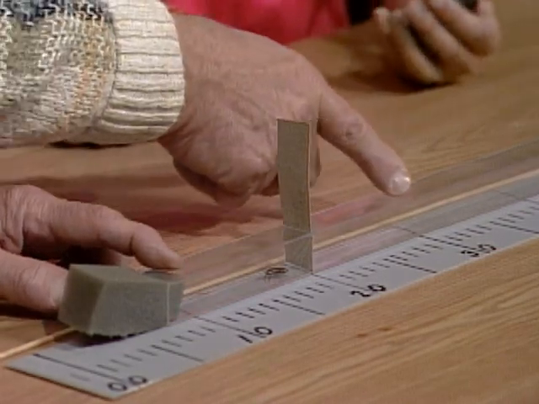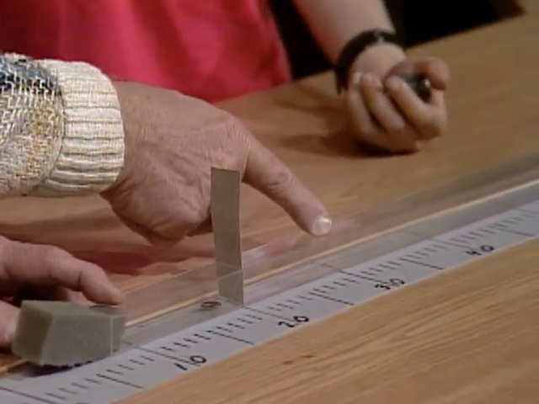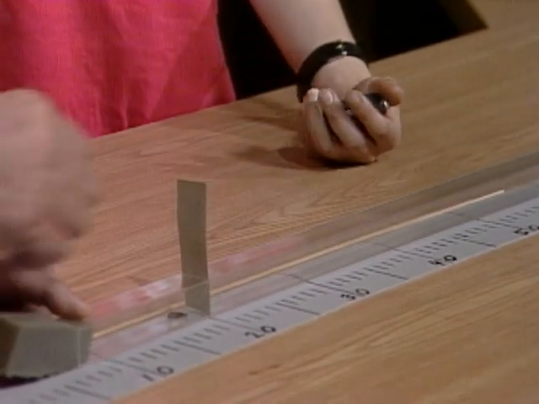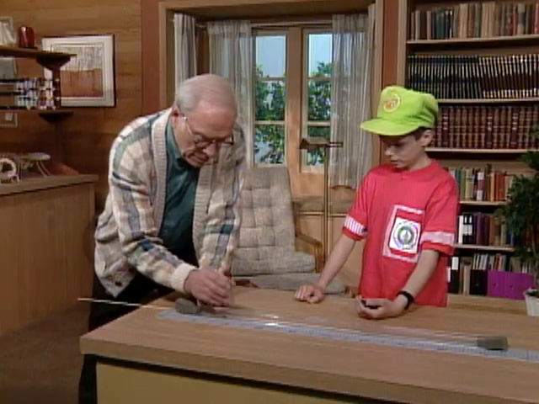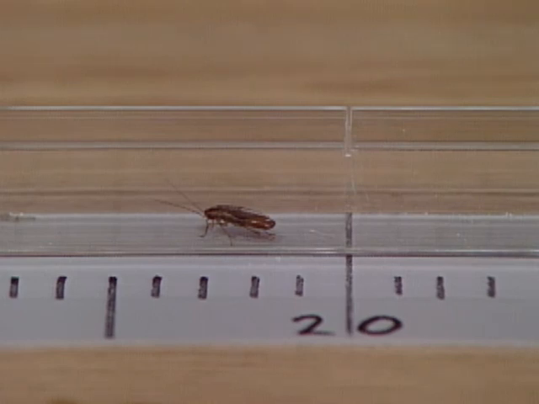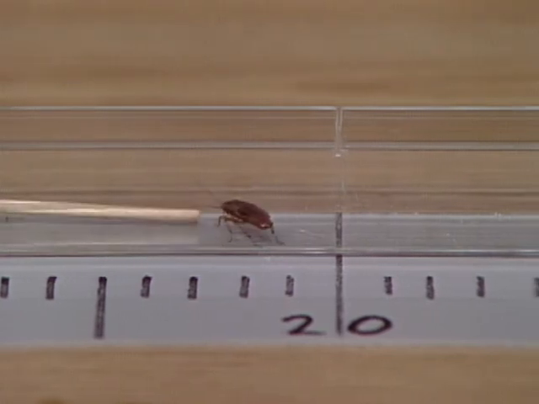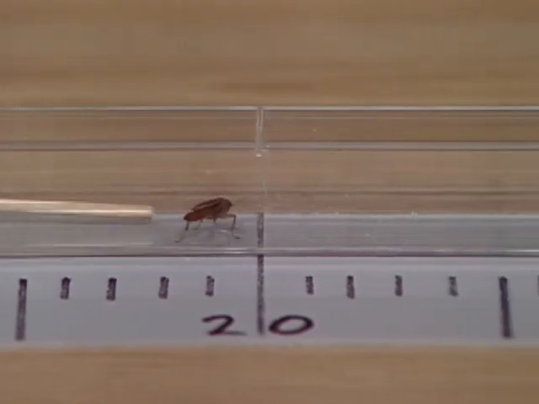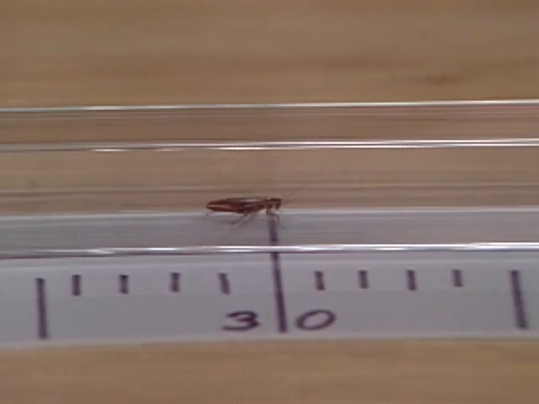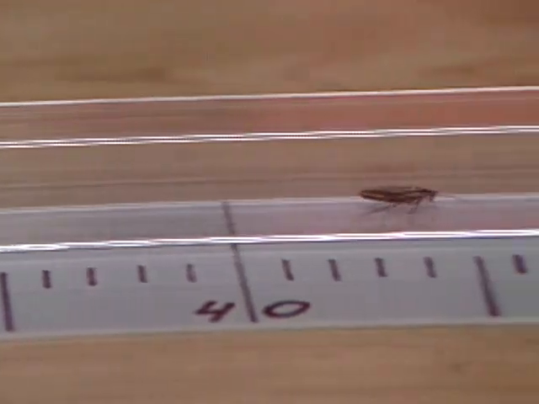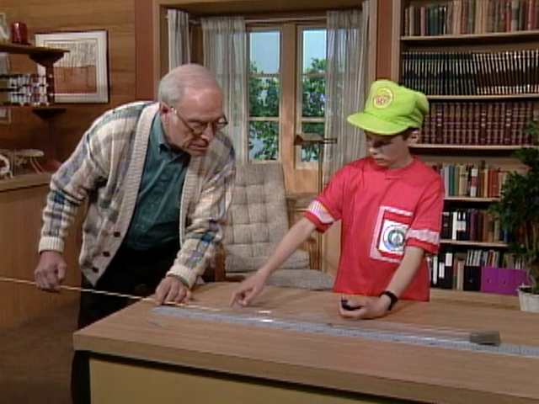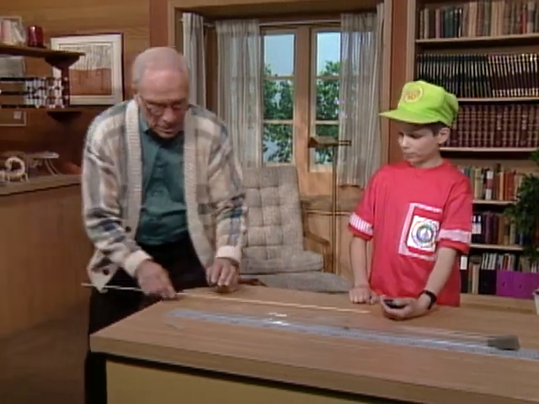And whenever he crosses one of the lines, running, you start the stopwatch, and then time him for at least 10 centimeters. Okay, are you ready? Turn around, cockroach. The other way. That's it. Turn around. Okay, are you ready? Go. Just under a second. A second for what? 10 centimeters? Okay, 1 second, 10 centimeters.